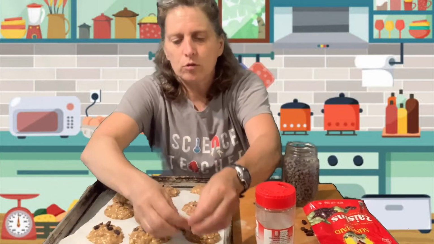And the rest of them I'll do some raisins. Kind of a nice variety. Okay, they're ready to go in the oven at 350 degrees for 15 to 17 minutes. These are supposed to be a soft cookie, so don't overbake them. And you're going to need to let them cool for a bit before you try them out.